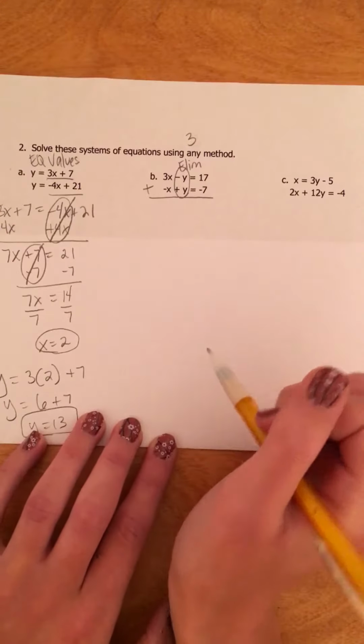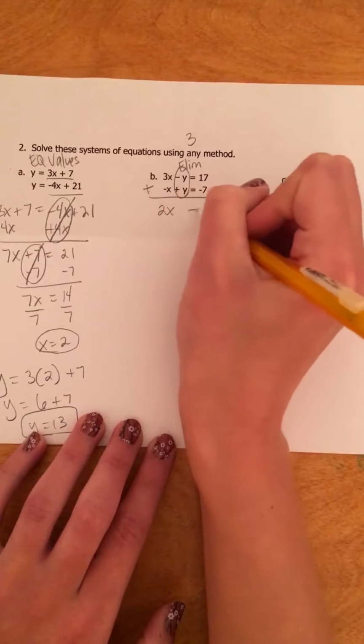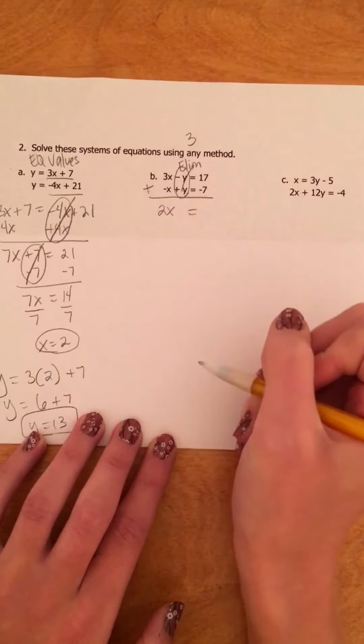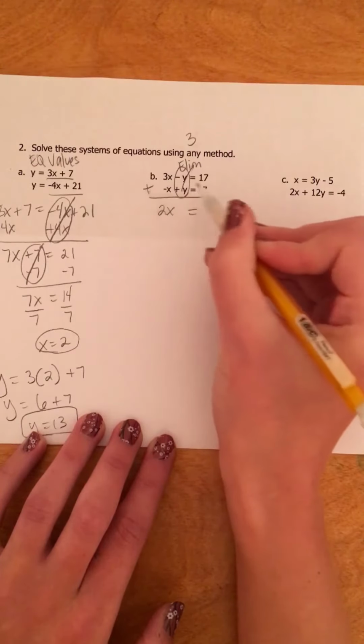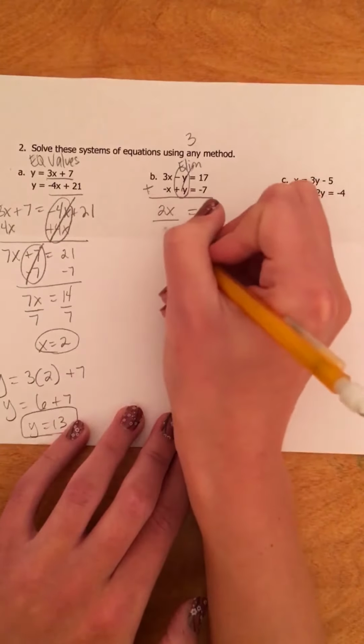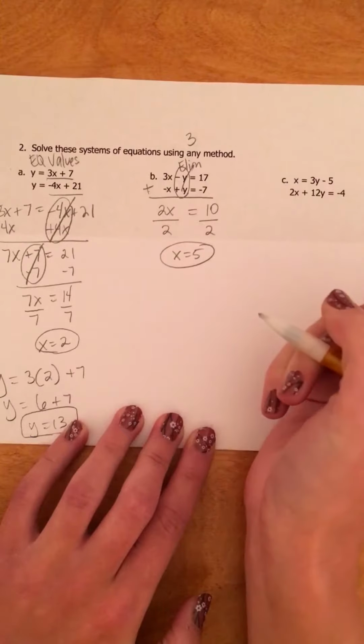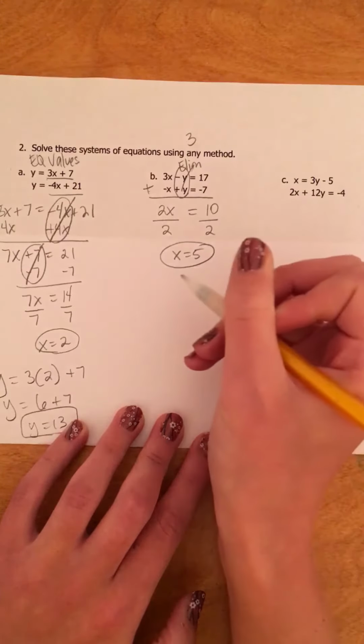So I need to add everything. So 3x plus negative x gives me 2x. The y's are gone, and this 17 plus negative 7 gives me positive 10. From here, super simple, divide by 2. x equals 5. Again, I'm not done yet. I need to find y. So let's plug it in.